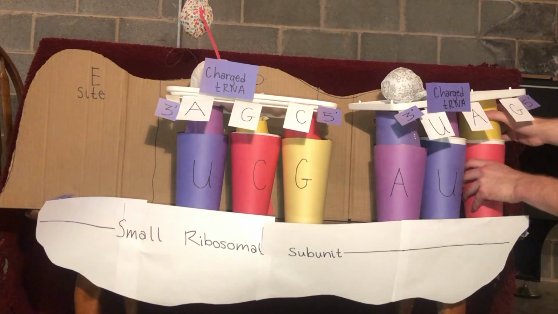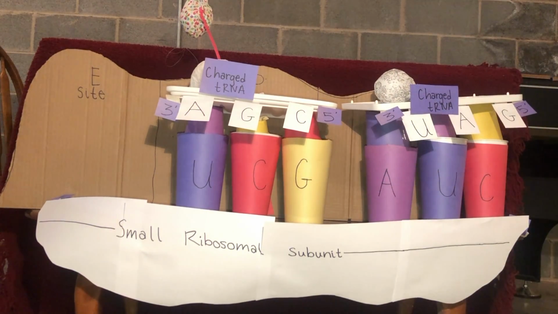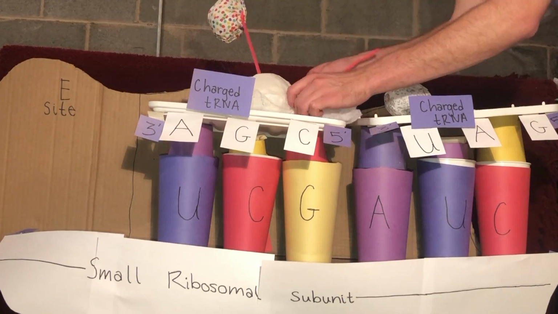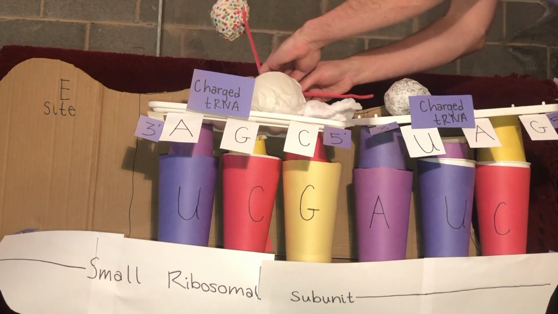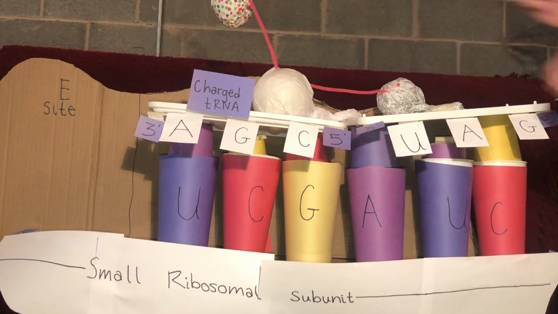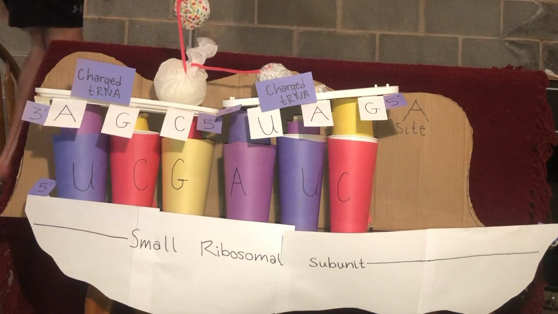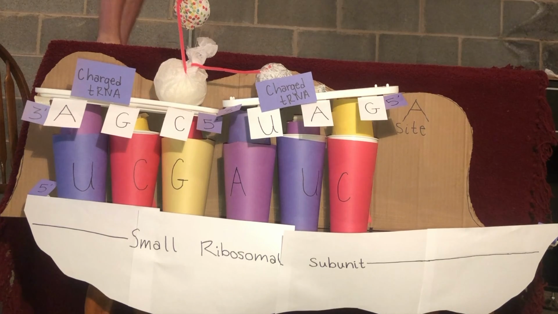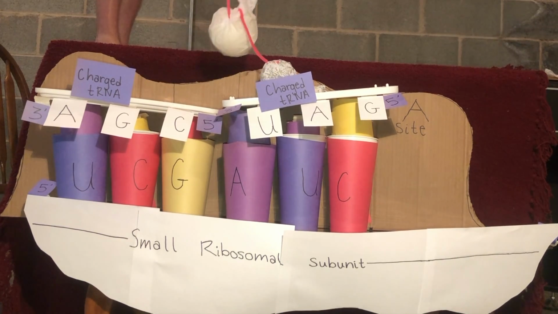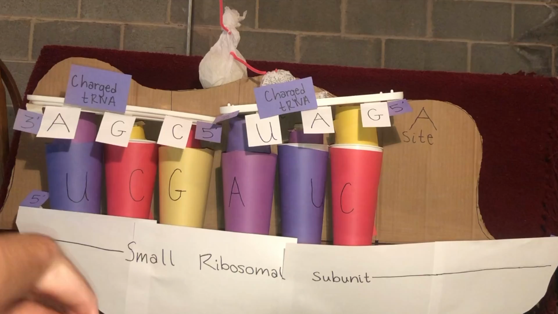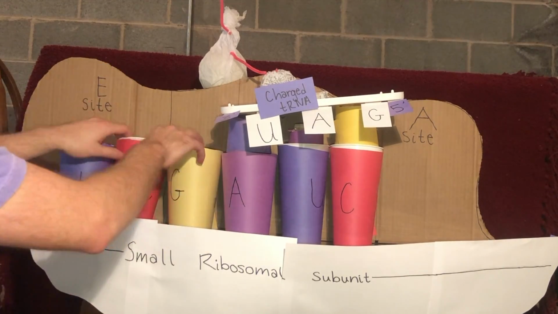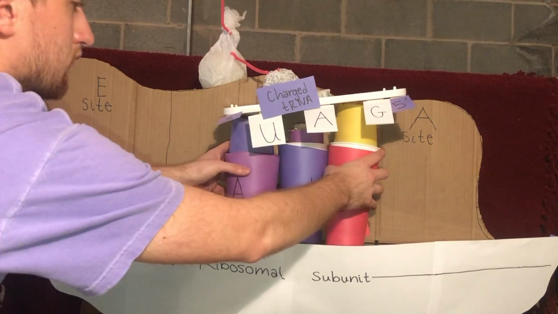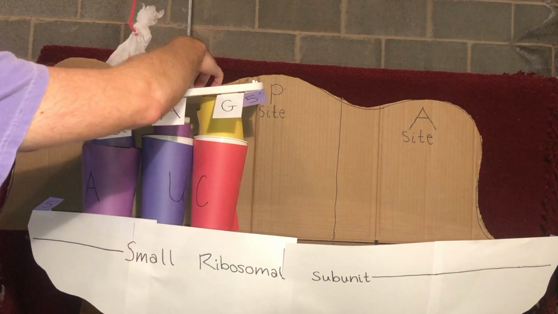The tRNA that enters the E site is now uncharged and can leave the ribosome. The amino acid attached to the tRNA that is in the P site can now be conjugated to the amino acid of the tRNA in the A site. And then the process continues until a stop codon is reached. The ribosomal subunits dissociate and the polypeptide chain is freed from the mRNA ribosomal complex.